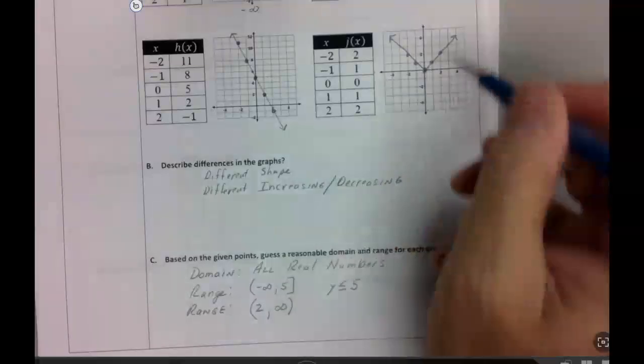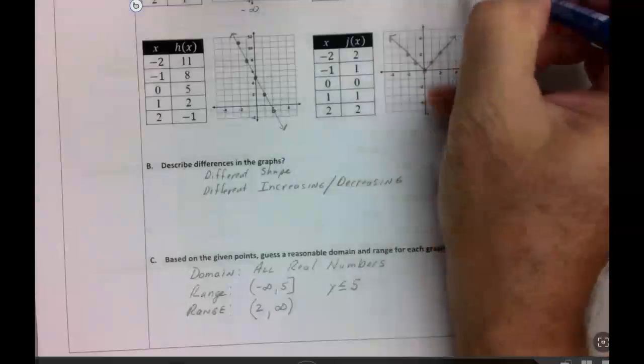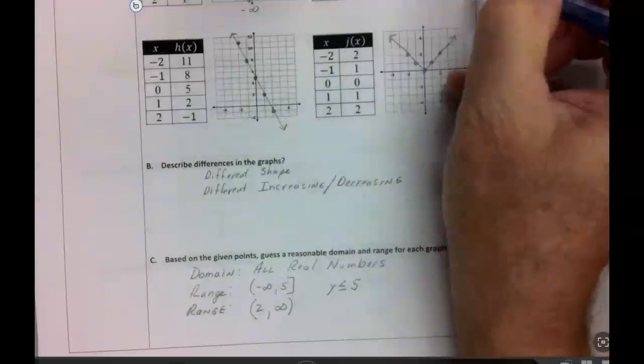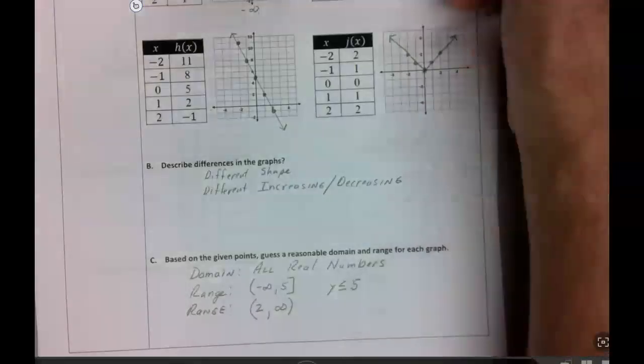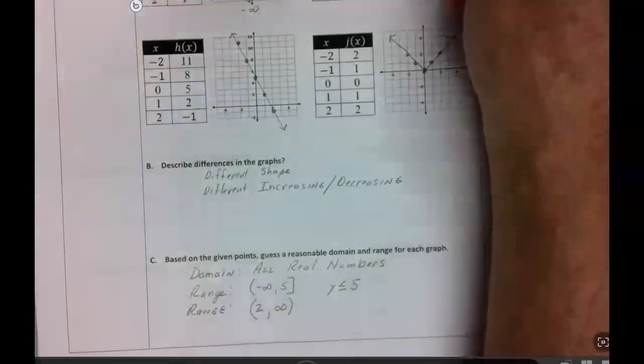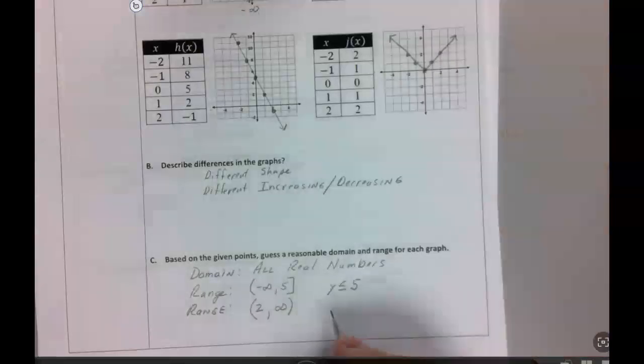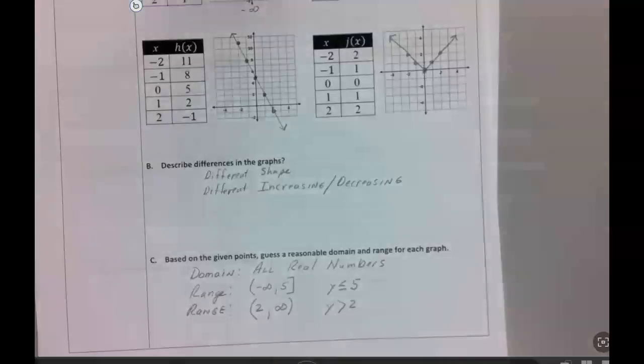This exponential will get really, really close to that line y equals 2 but never cross it. That will end up being called an asymptote. And what's the ceiling? Where's the arrow pointed at? Positive infinity. You could also say y is greater than 2, because 2 is non-included.